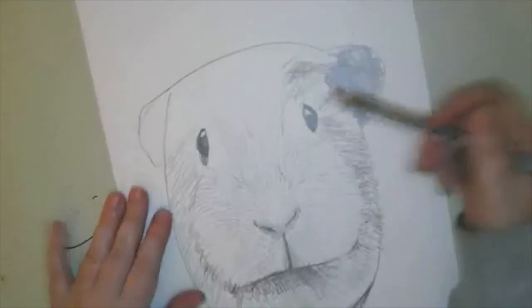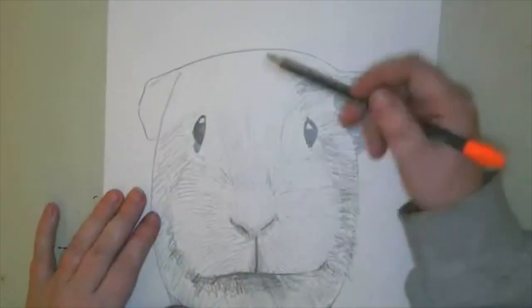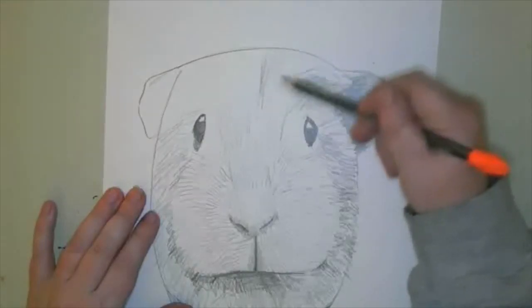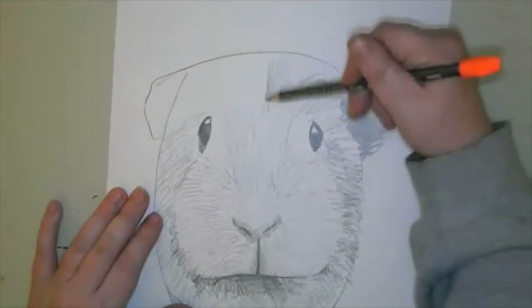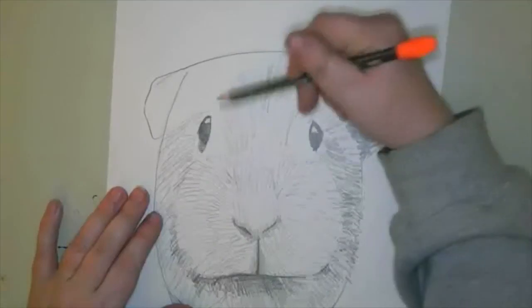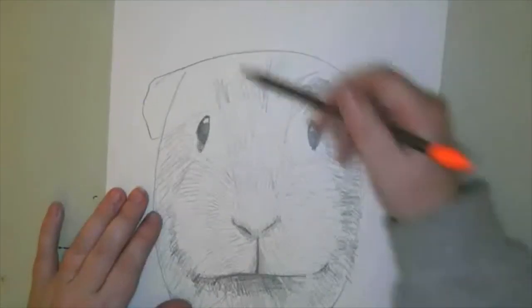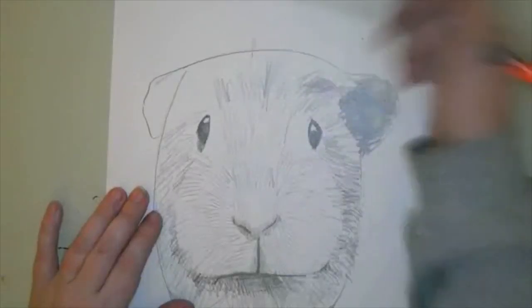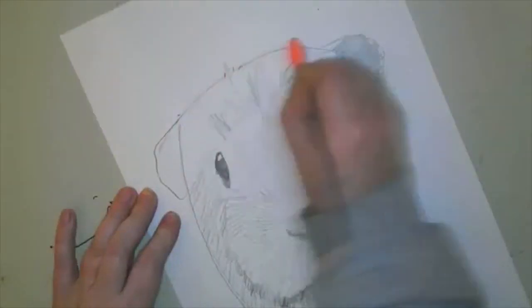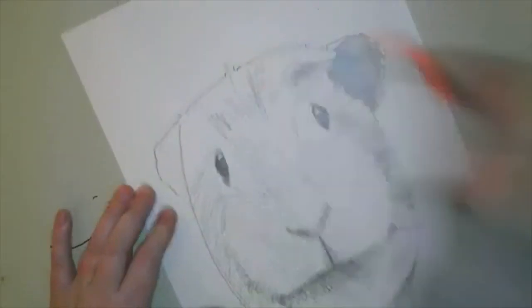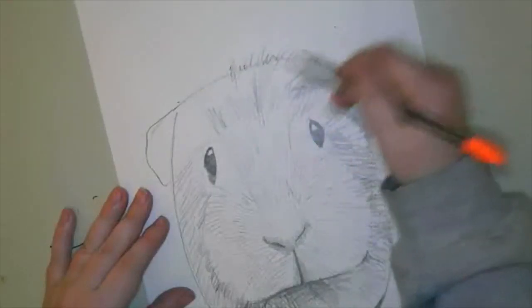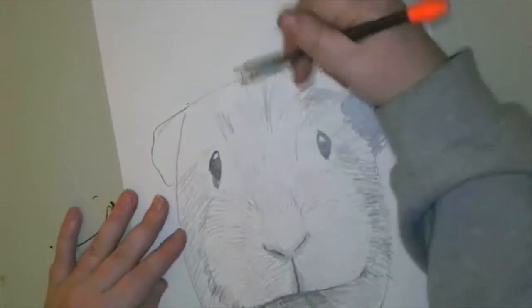Alright, so let's go ahead and give him his hair on top here. And if your guinea pig that you're drawing, if you want him to have spots or something like that, you can add that. Mine's just mostly one color. He's got some lighter colored fur on the top of his head. I'm going to erase this line because it was just a guideline. And I'm going to go ahead and add my guinea pig's hair.